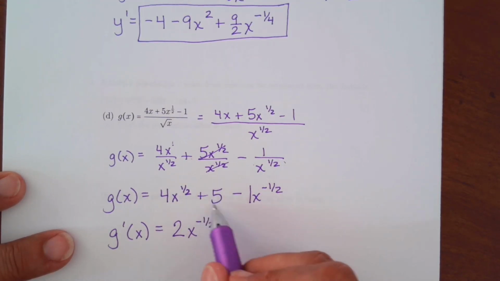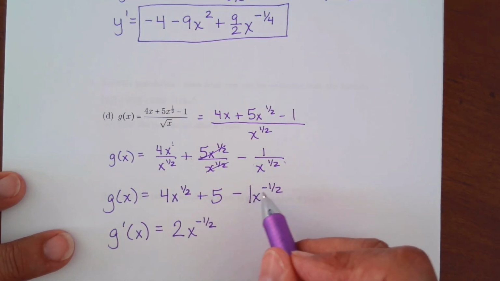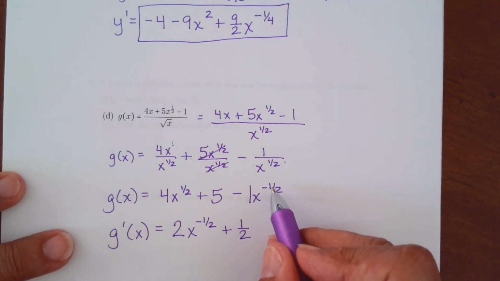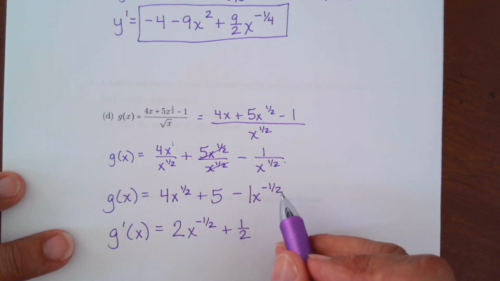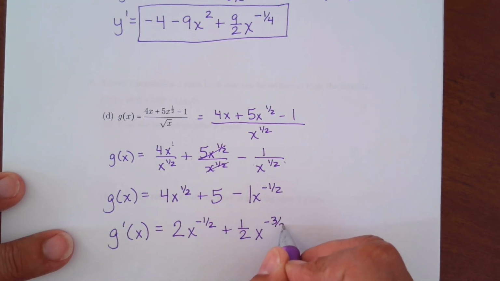5 has a derivative of 0, so we don't need to put that in here. And then we're going to do the power rule here. -1 times -1/2 is +1/2. And then subtract 1 from -1/2. -1/2 minus 2/2 is -3/2.